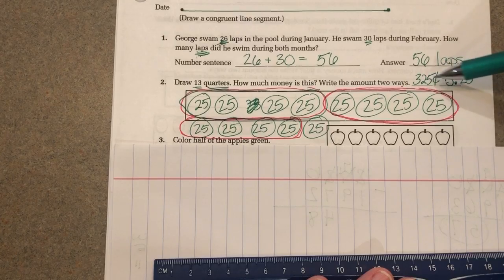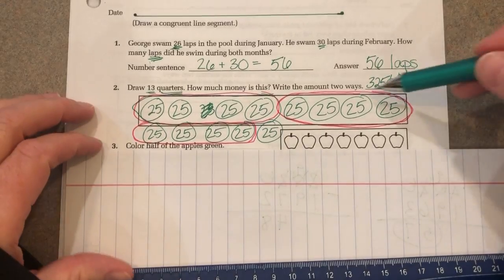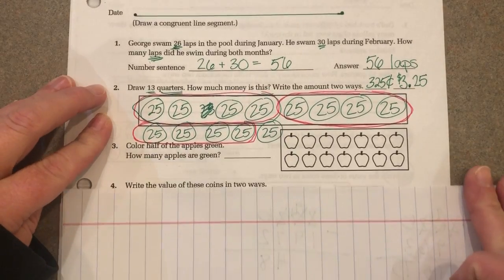Now, if you figured it out one of these ways and wanted to convert it to the other way, or figured out 325 and wanted to convert it to $3.25, you would just put the decimal point 2 spaces in. Money is always just decimal point 2 spaces from the right. Okay, so those are the 2 ways to write it.